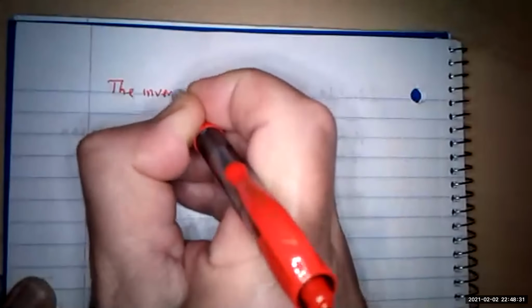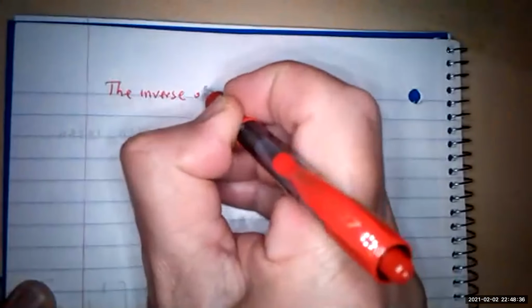So it would be quite interesting to introduce the inverse for the first time. A very interesting concept. So what is the inverse of a matrix?